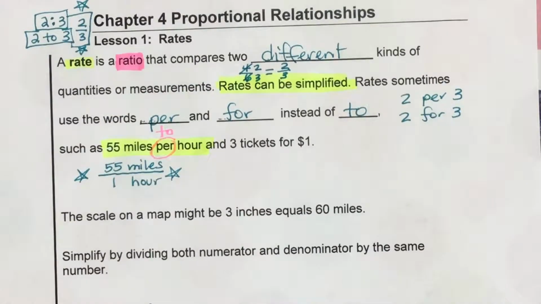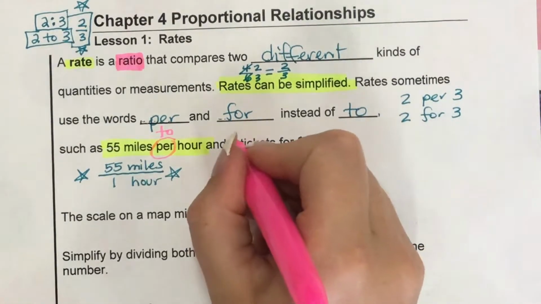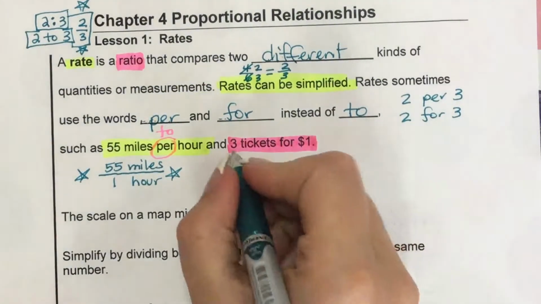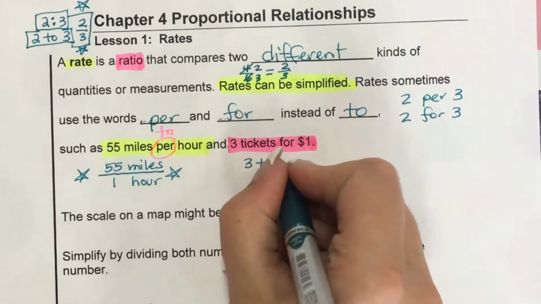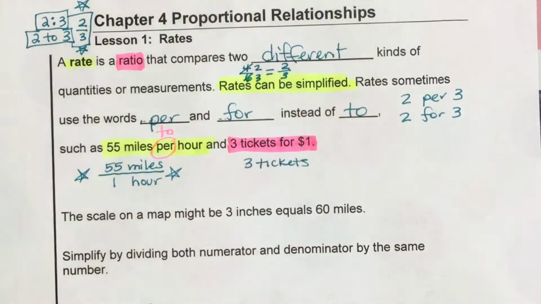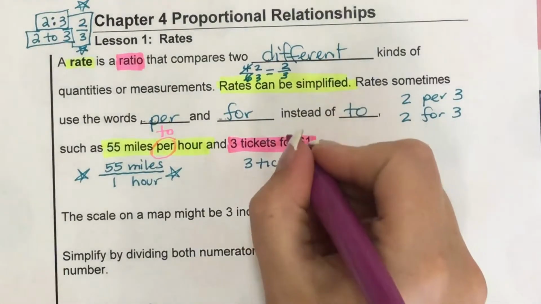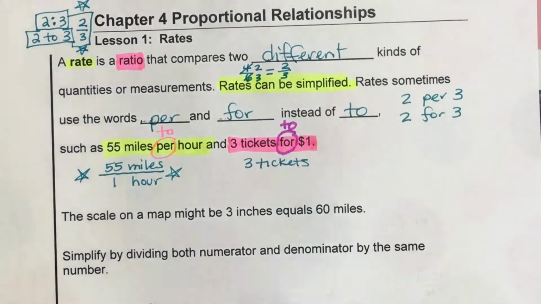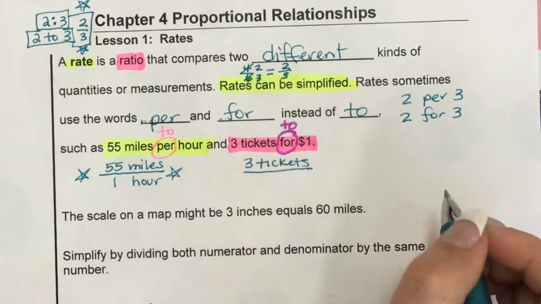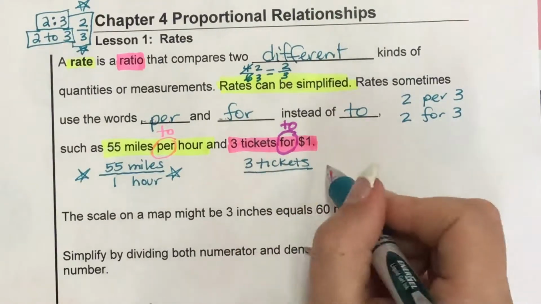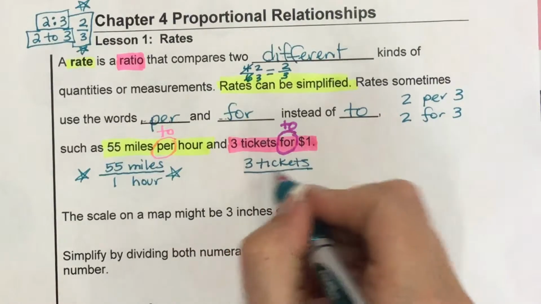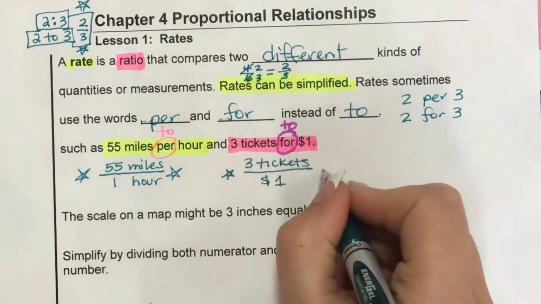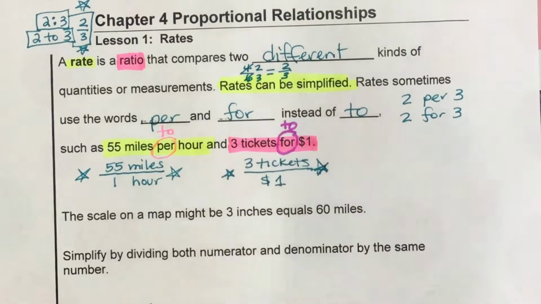Let's look at a different example right here. This one is 3 tickets for $1. So we would write 3 tickets, and then for that, you could easily write the word to there, and that lets you know, hey, that's where you write the division symbol, or divided by, or the fraction. So 3 tickets to $1. So that would be another way of writing a rate from words.